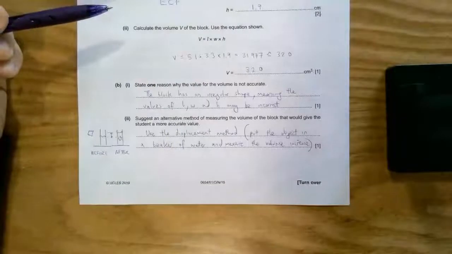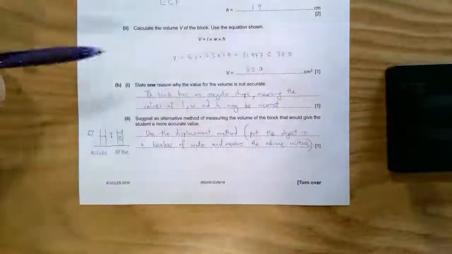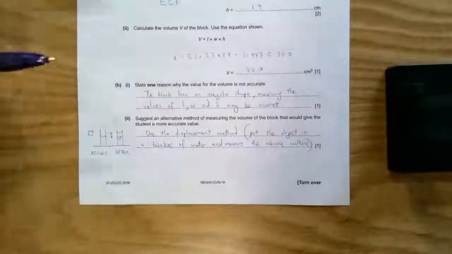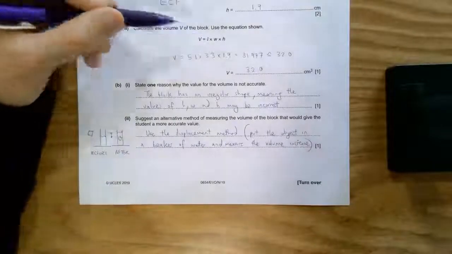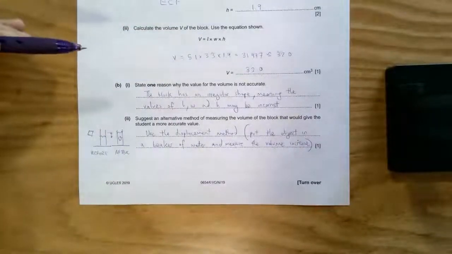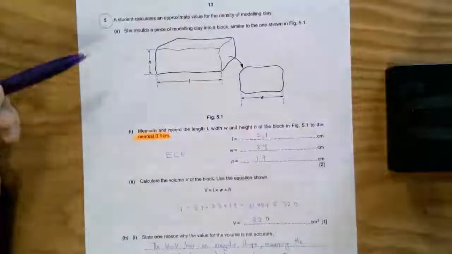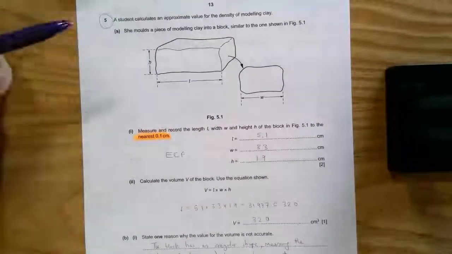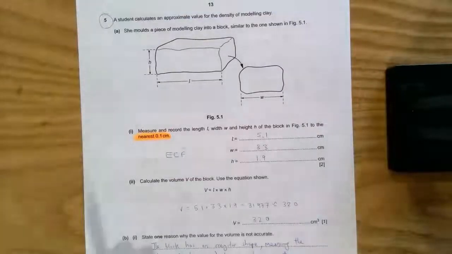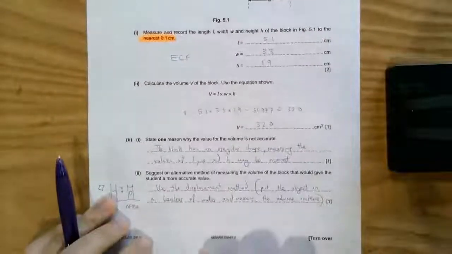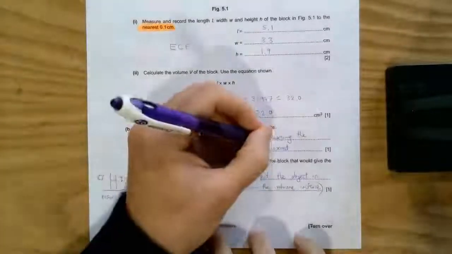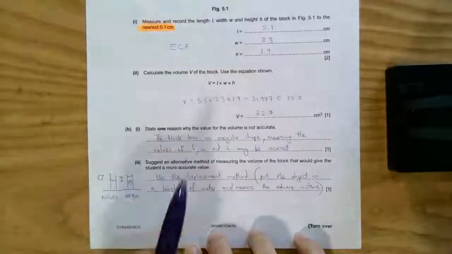You're asked for one reason why the value of the volume is not accurate. Every time you're asked about not accurate, please don't say that the student has done something wrong. We've got to think about the limitations of the process. The limitation of the process here is that this equation we've used is the equation of the volume of a regular shape, i.e. a cuboid. And cuboids have nice straight lines. We'll see another example of this in another question. They have nice straight edges. Well, this thing clearly does not have straight edges. It's got an irregular shape, which means our values of L, W, and H are all going to be wrong or inaccurate or incorrect, and therefore this value of the volume is going to be incorrect.